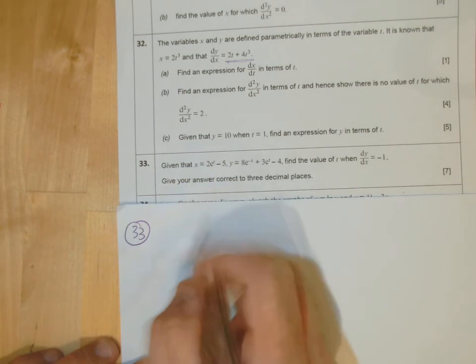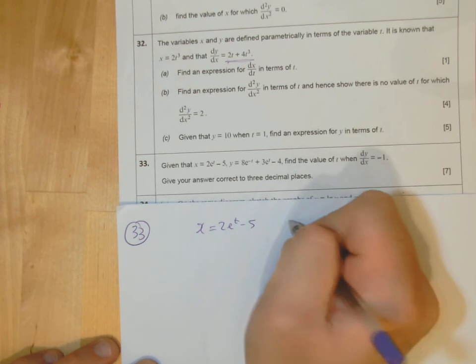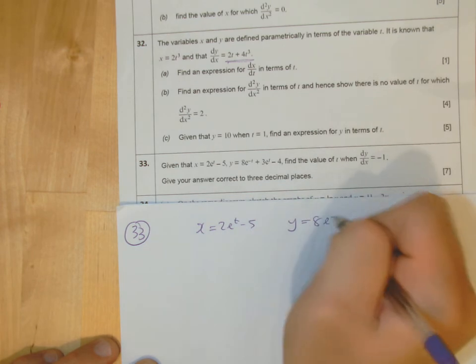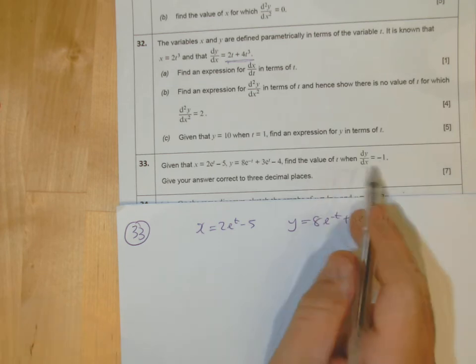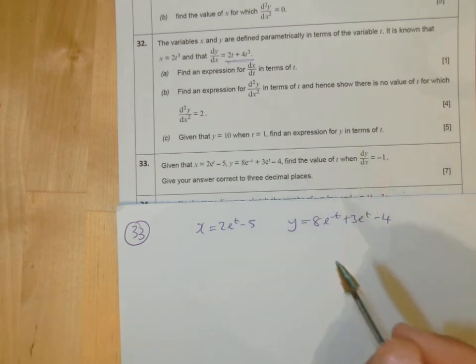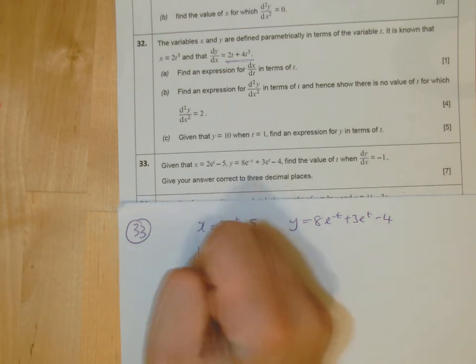Okay, question 33, you've got x here, and you've got y. This is: find the value of t when dy/dx equals -1, okay? Now, quite simply, we're going to need to do dx/dt.